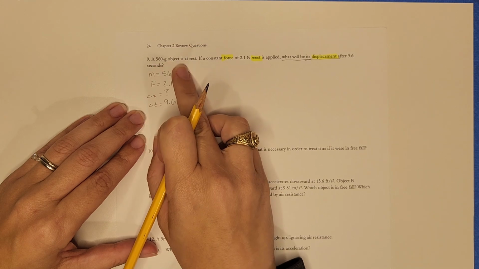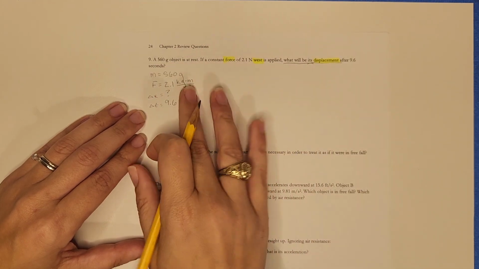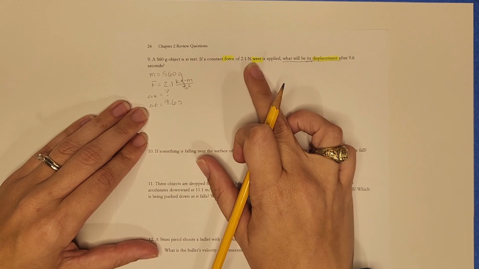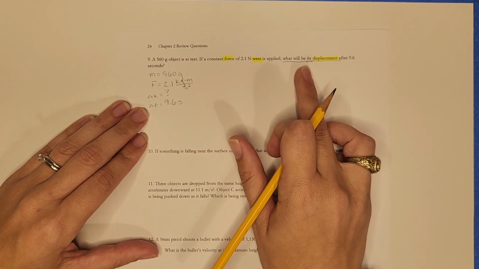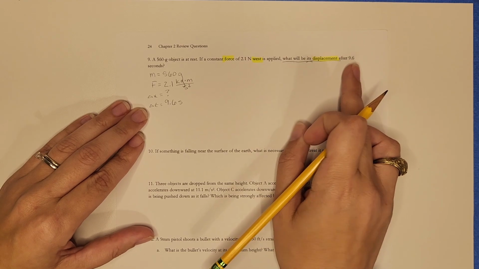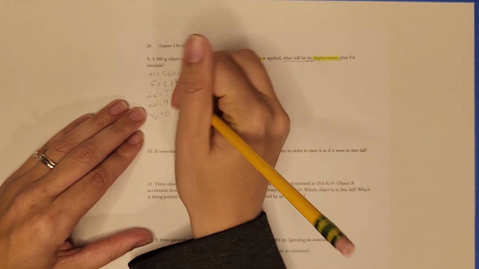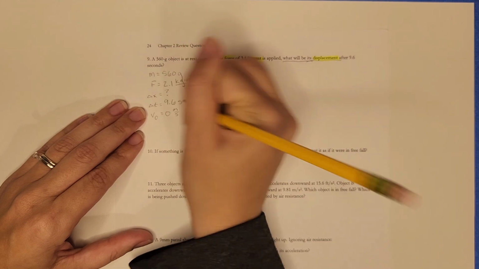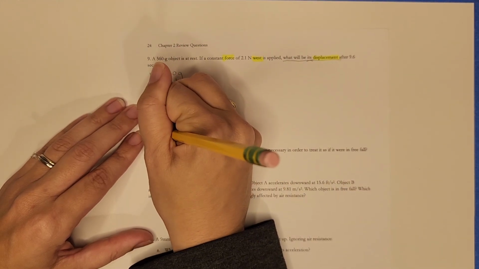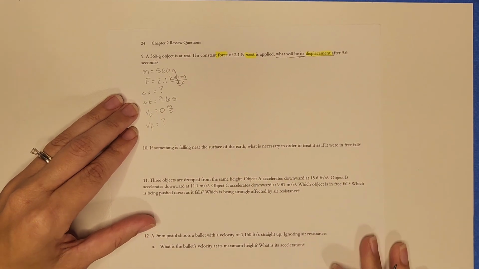The object is at rest, okay? And then a constant force is applied, and it's probably going to move when I apply constant force. So my initial velocity equals 0 meters per second. And my final velocity, I don't know. I don't know if I'm going to have to figure it out, but I know I don't know it, okay?